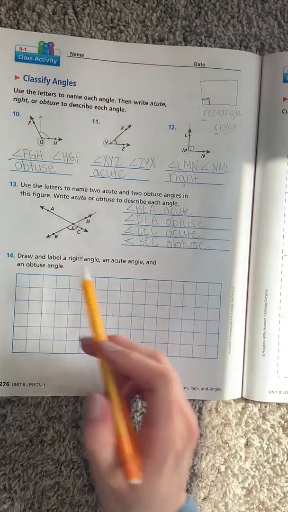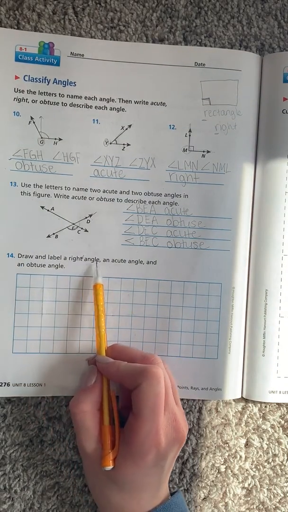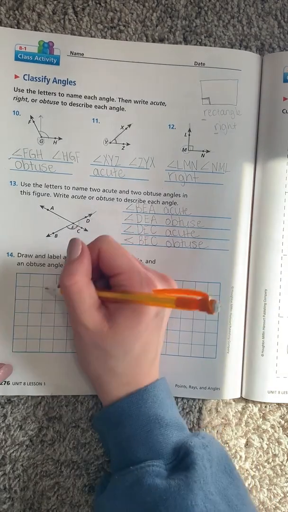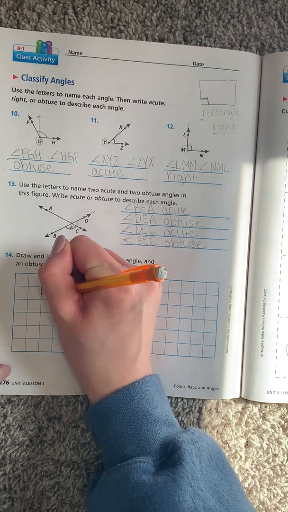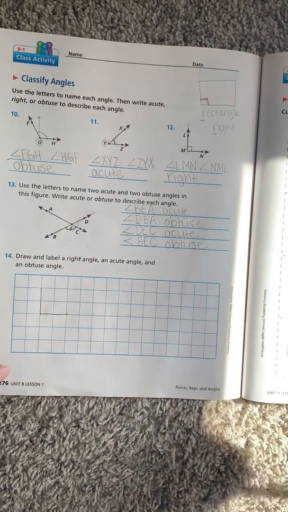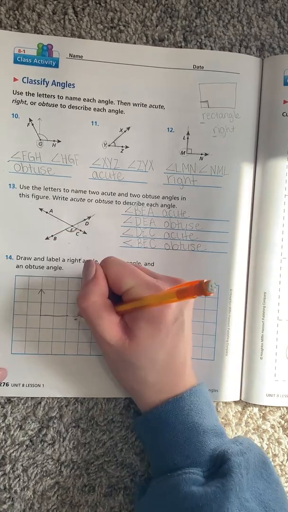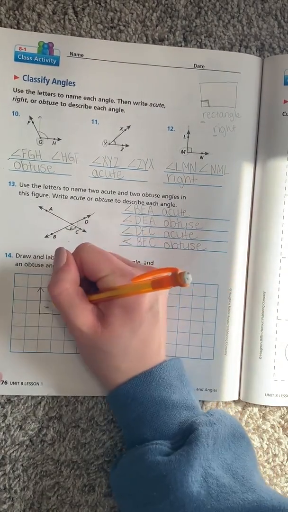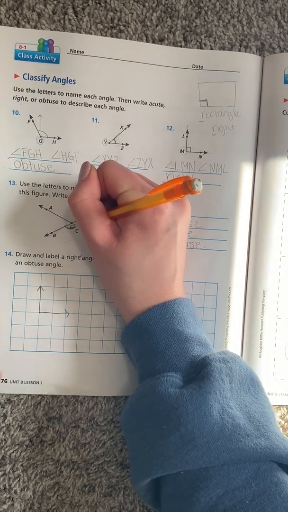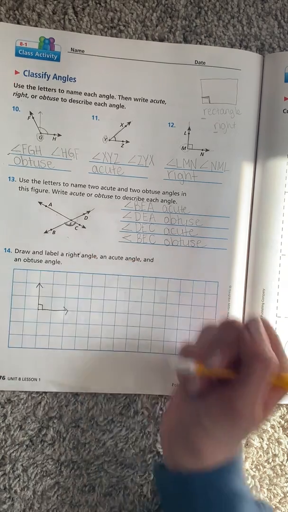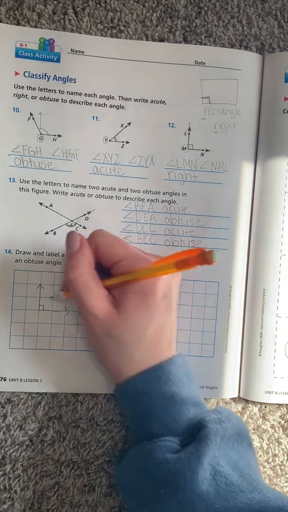Okay, so for number 14, we're going to be drawing and labeling a right angle, an acute angle, and an obtuse angle. For a right angle, we're going to have two straight lines, and then we need our arrows. With a right angle, instead of using the angle sign, we're going to do a little square, and that shows that it's a right angle.